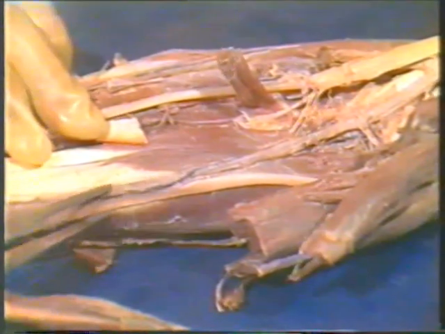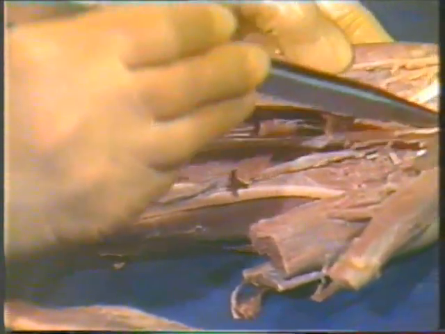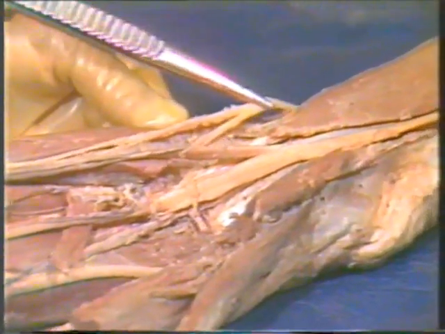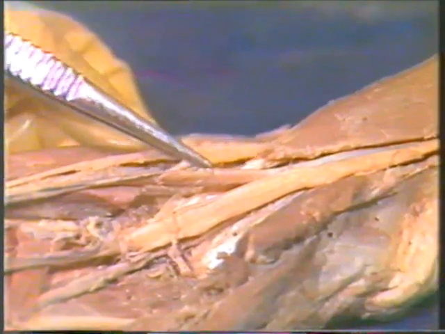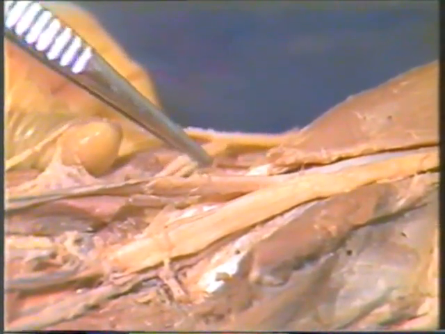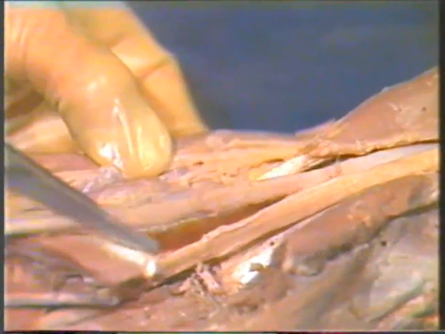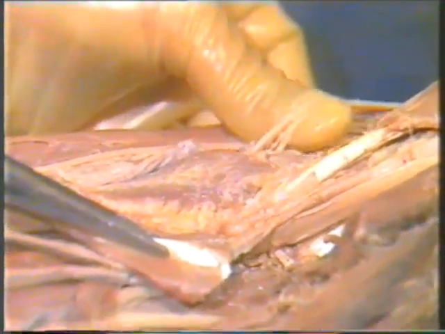This is the radial nerve. It gives off its posterior interosseous branch opposite the lateral epicondyle. This is the supinator muscle, seen pierced by the posterior interosseous nerve.